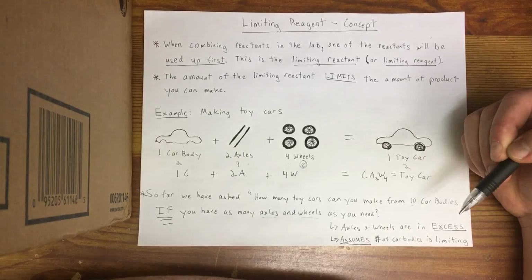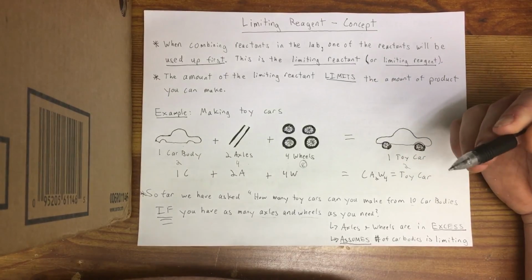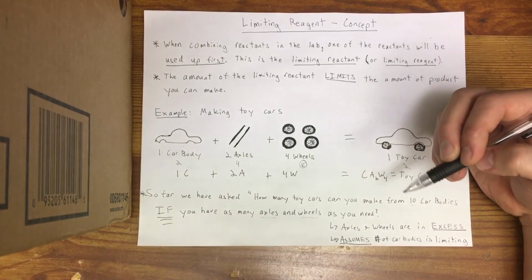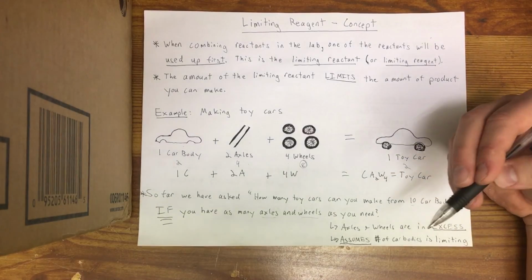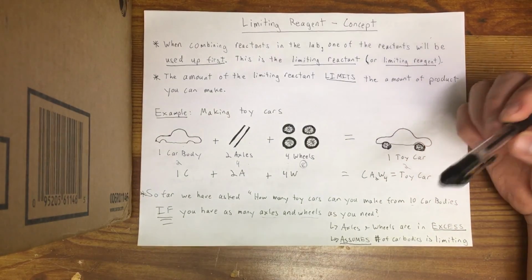In the next video, I will post a practice problem using chemistry so that you can go through the process with me, and that should get you through the concept of limiting reagent.